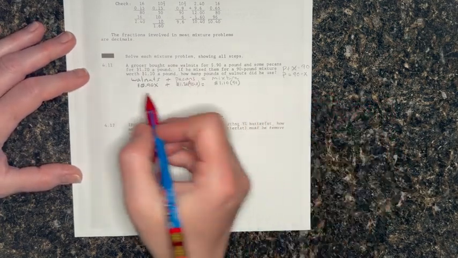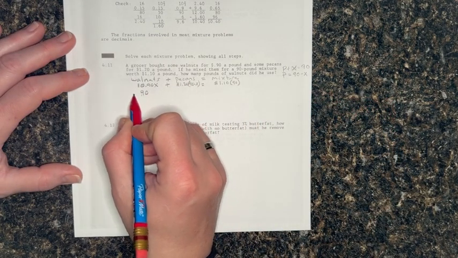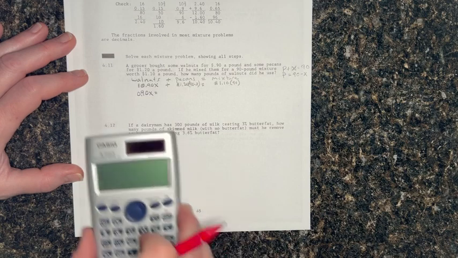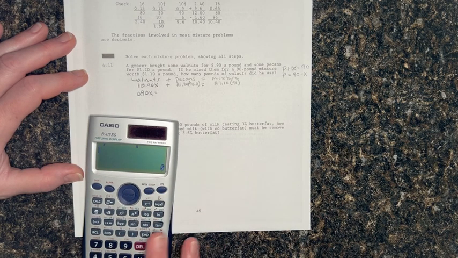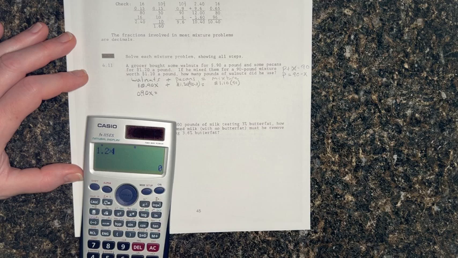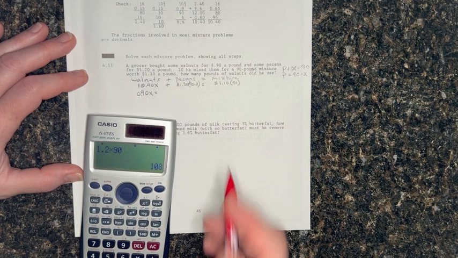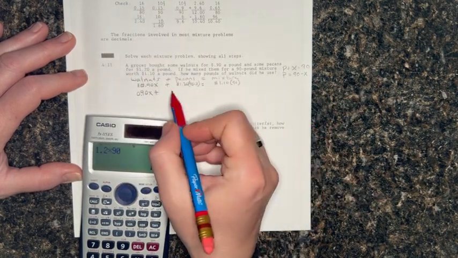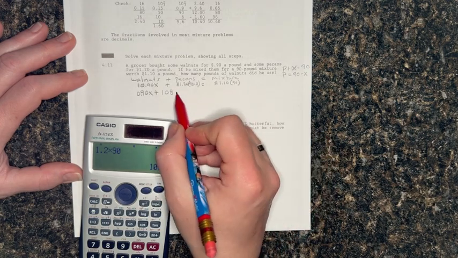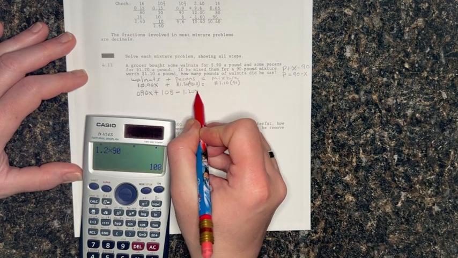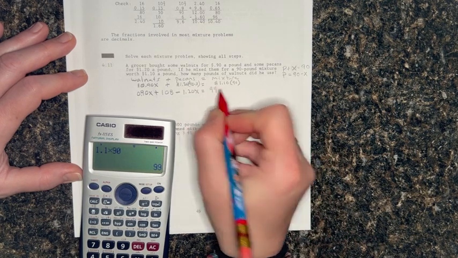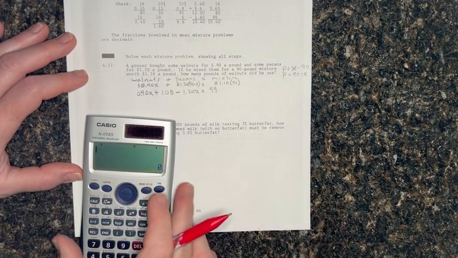So again, I don't normally remove the decimals, so it's just going to be 0.9x. I will remove the dollar signs for now. Is $1.20, or can you see this calculator? 1.2 times 90, because we need to distribute, right? Plus 108, okay? Minus 1.2x is going to equal 1.1 times 90, which is 99. Okay, there's our setup. Let's combine our like terms.